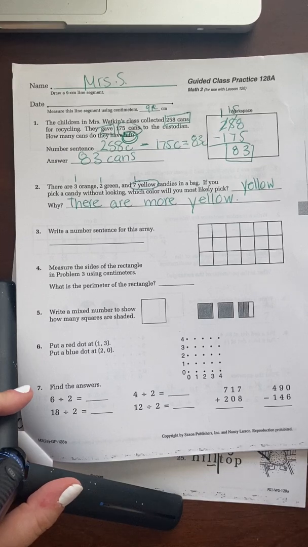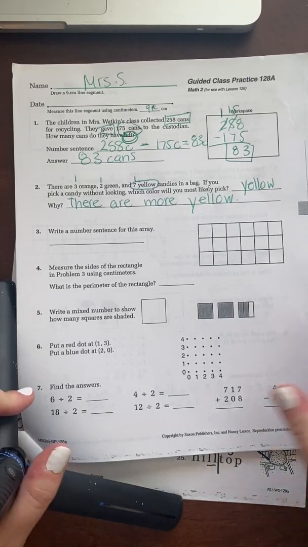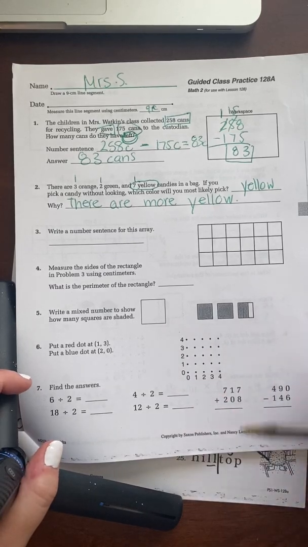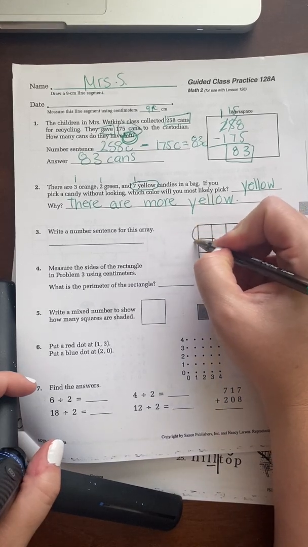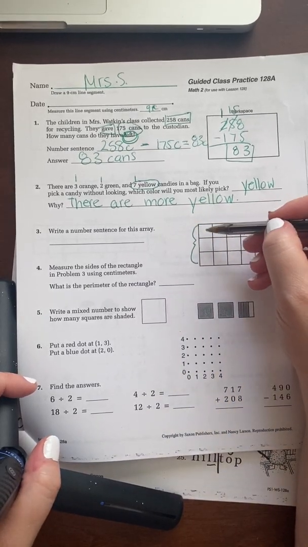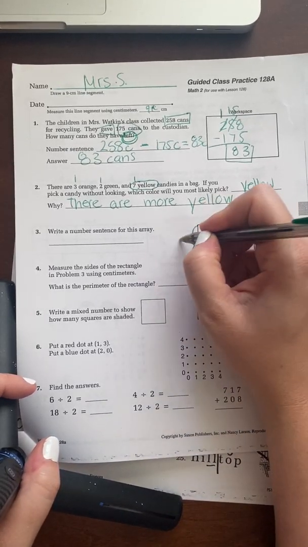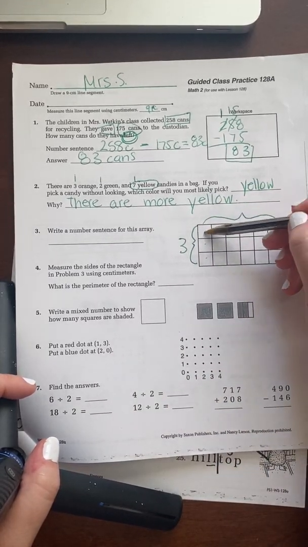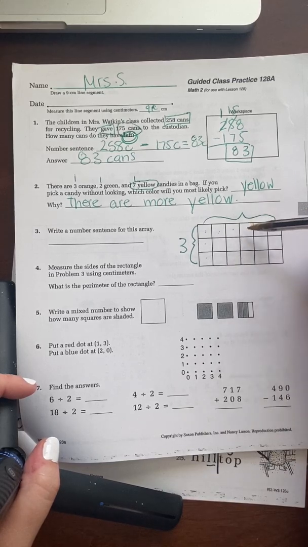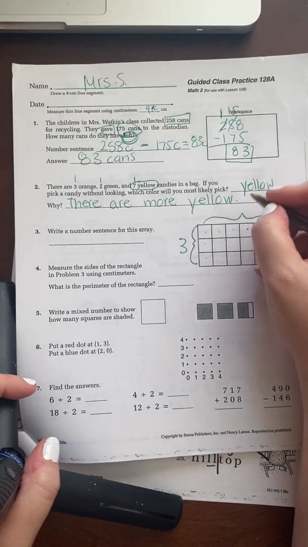All right. Now it says, write a number sentence for this array. So what we've been doing previously is it's been giving us a number sentence and then we have to figure out the array, right? So now it wants us to write the number sentence ourselves. So first let's figure out how tall this is. So let's do this section first. I have 1, 2, 3 tall. Then let's figure out how many long I have. 1, 2, 3, 4, 5, 6.